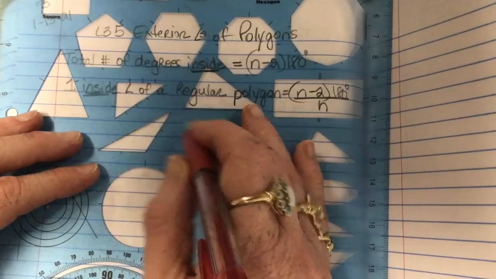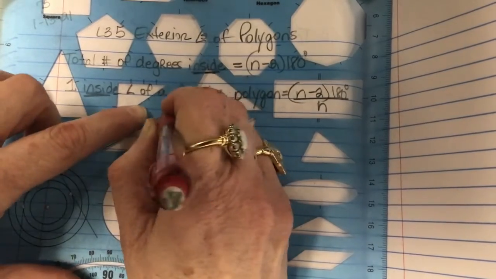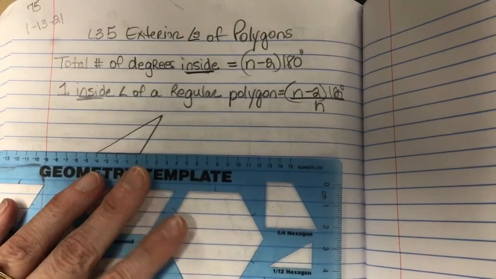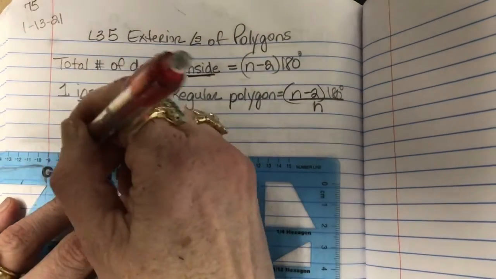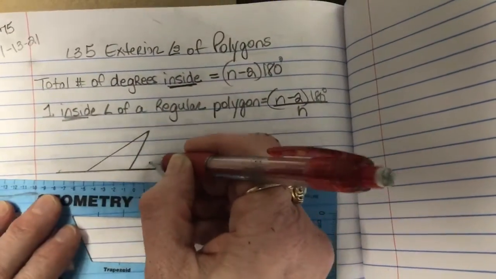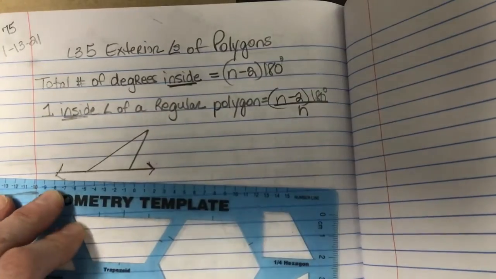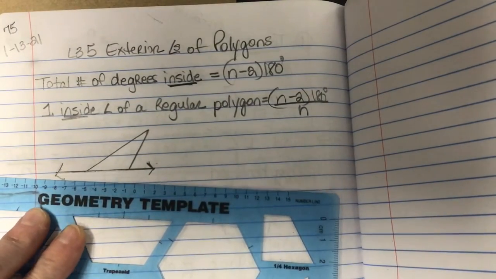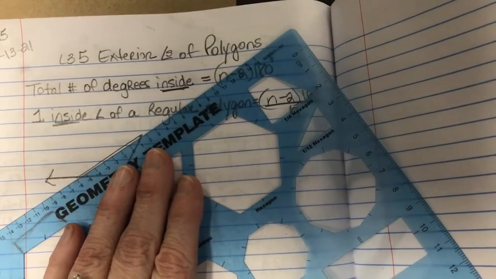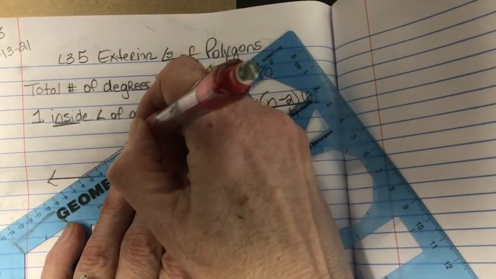So I need you to get this one, and then I need you to extend the bottom to a line like that. And then I need you to extend the top, this one, just one way.